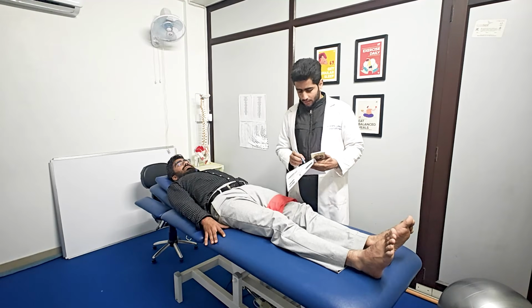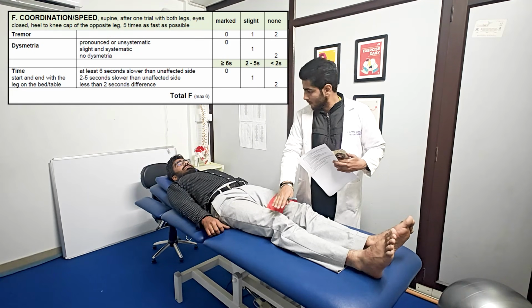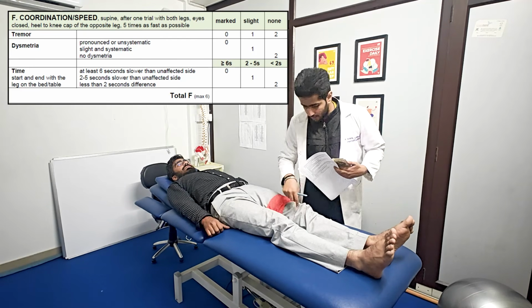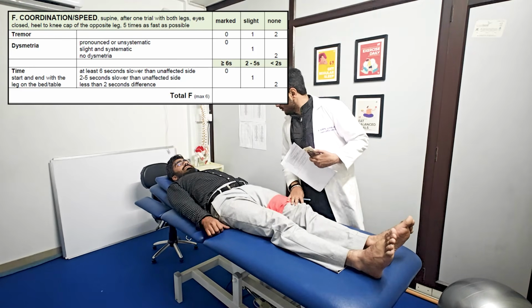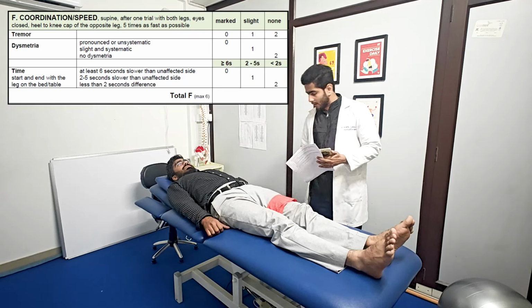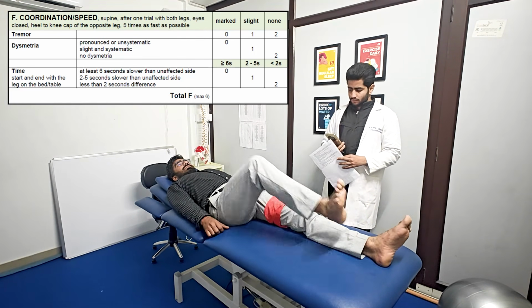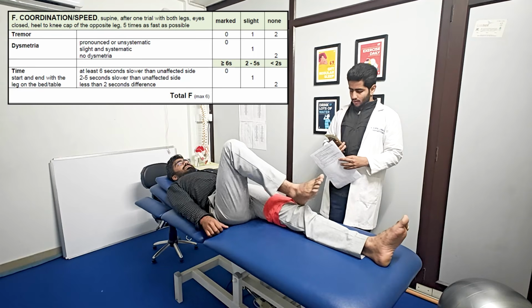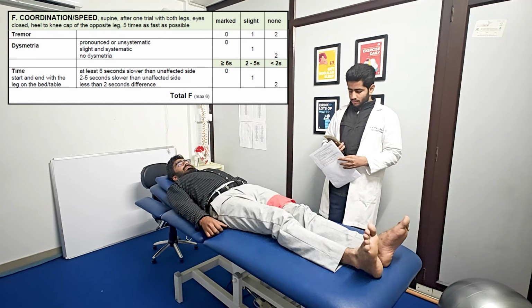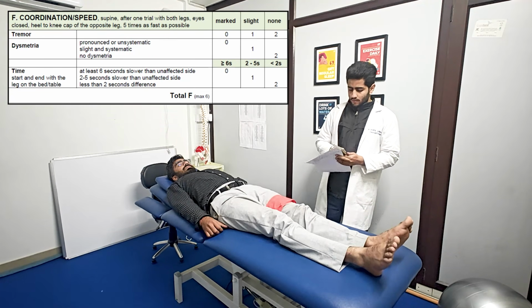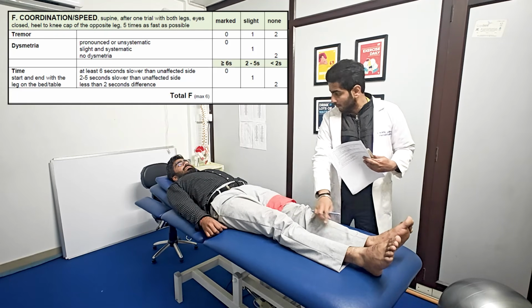Moving forward, next we are going to check for the coordination and speed. The patient is asked to perform heel to kneecap of the opposite leg 5 times as fast as possible, first on the normal side, and then the same on the weaker side.